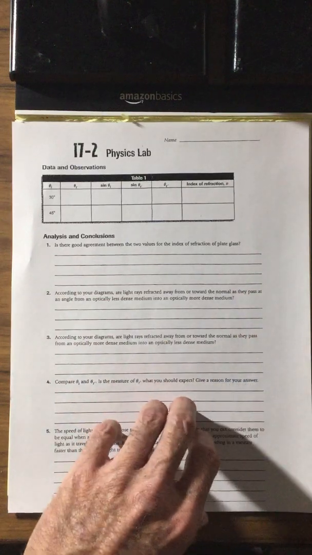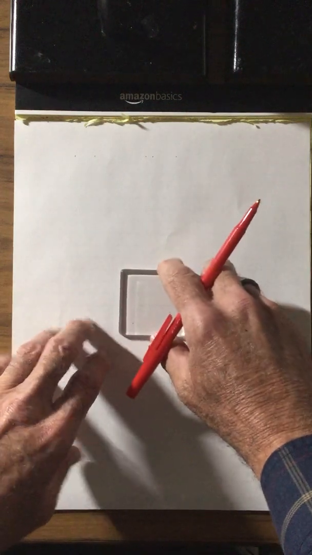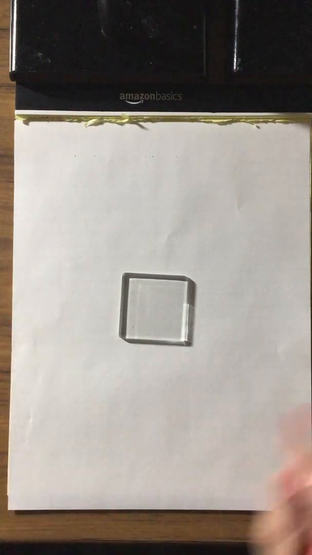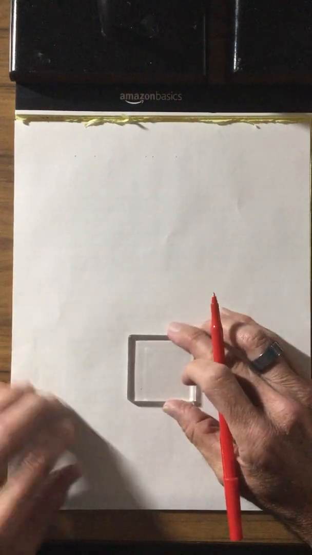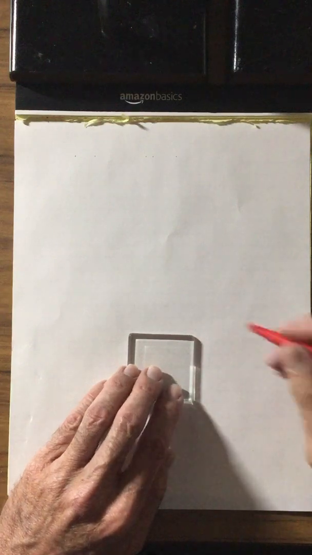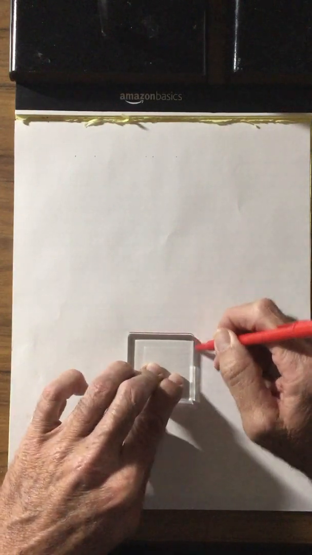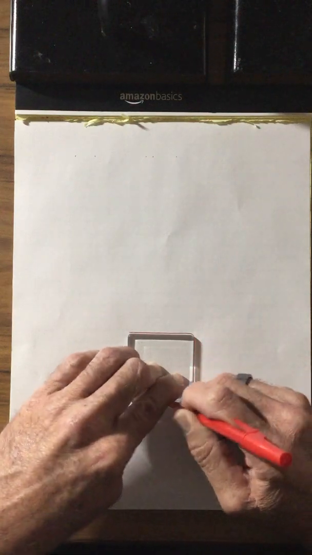So that's what we're going to be doing in the lab, and we'll get to these questions a little bit later. So you do not have to draw all of this. All that you'll have to do is to follow along and to write all the details in. So I am going to start with my piece of glass in the middle, and I'm going to draw it more towards the bottom right here. And I'm going to trace the outline. So a lot of this is just going to be watching and following along.